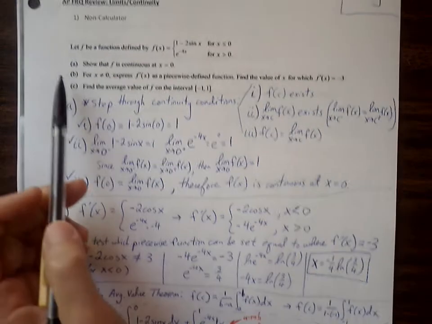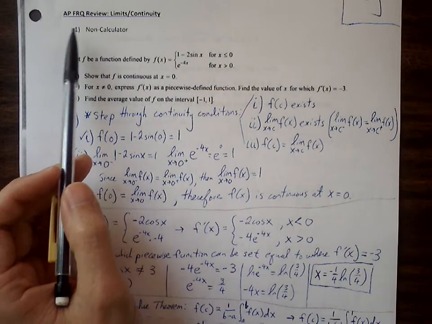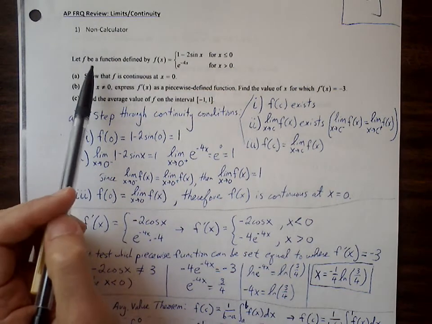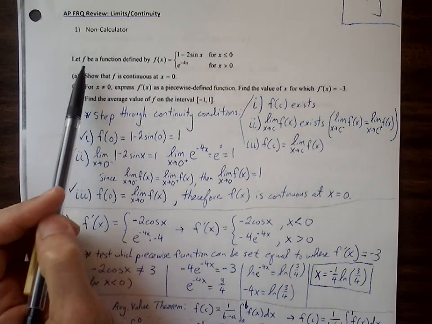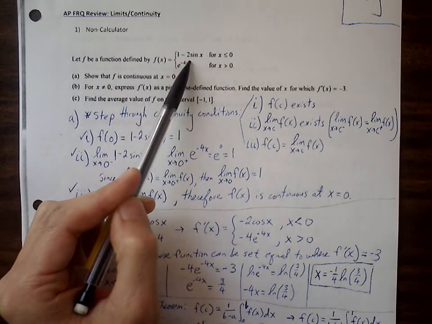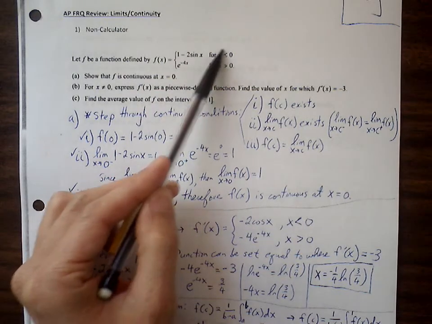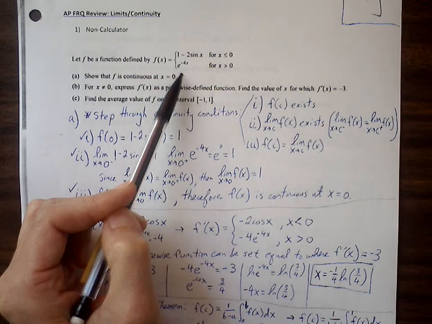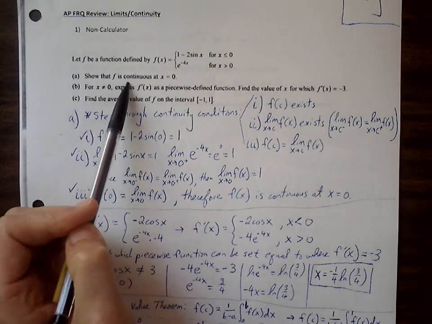This is number 1 from AP FRQ review, limits continuity. This is a non-calculator question. So we have a piecewise function defined by f of x. You have 1 minus 2 sine x that's existing to the left of 0. And then to the right of 0, you have another graph, e to the negative 4x. So part A, show that the function is continuous at x equals 0.